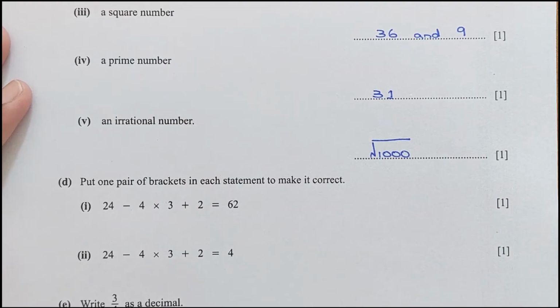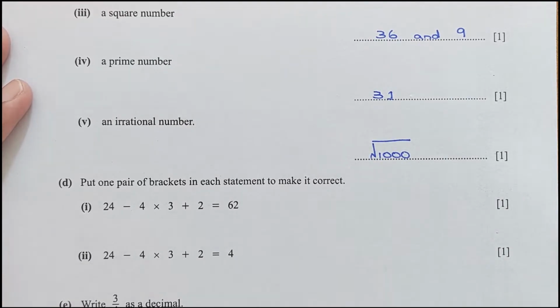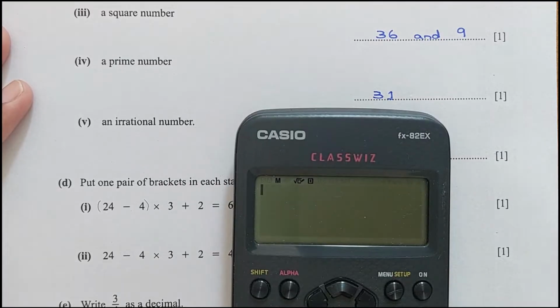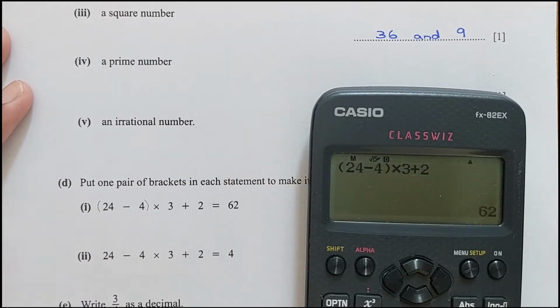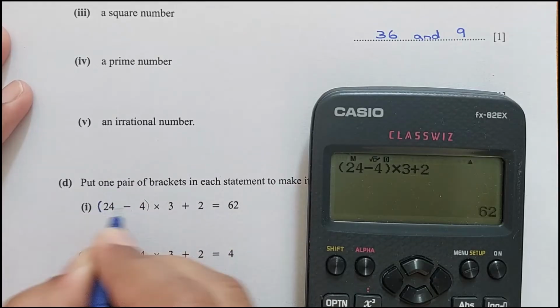Moving to part D, put one pair of brackets in each statement to make it correct. Let me solve it with a pencil, but let me put the bracket on the first two and simplify. So the bracket 24 minus 4, times 3 plus 2, which is 62. Yes, so this bracket is correct.